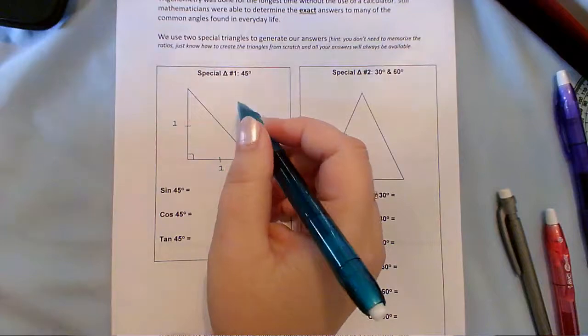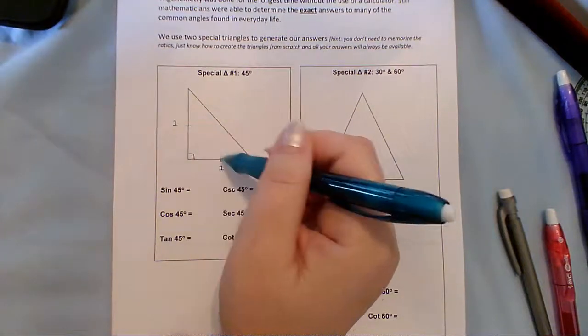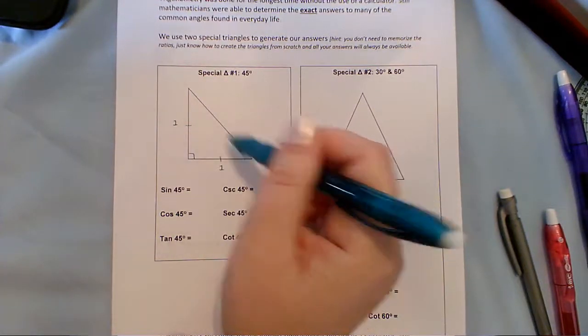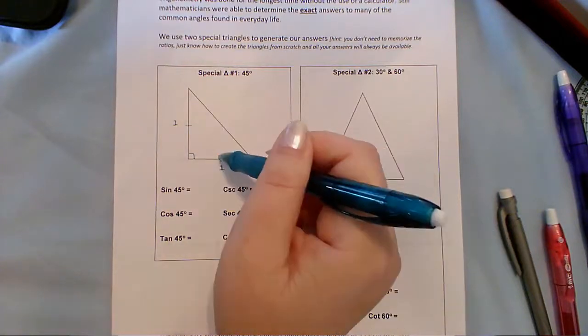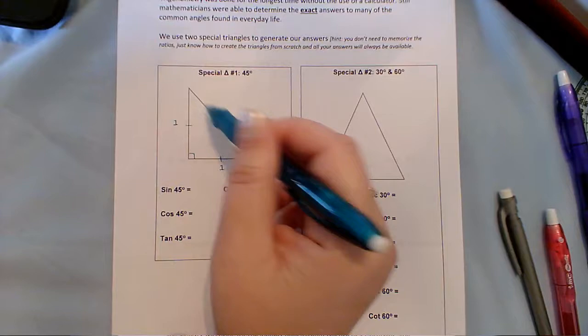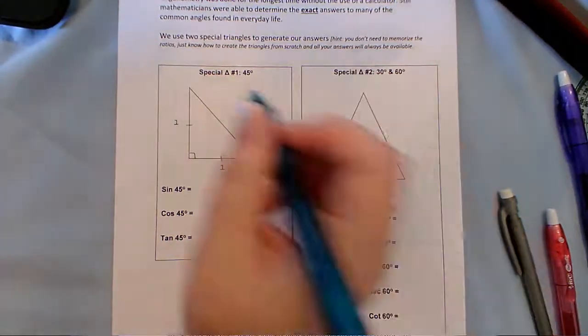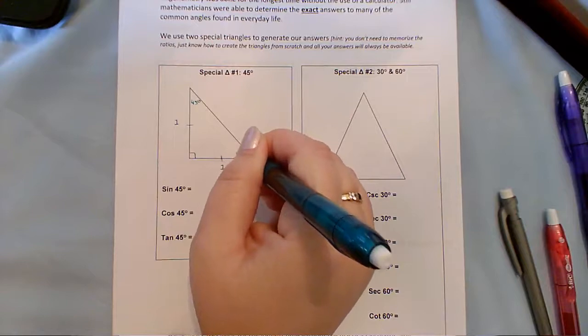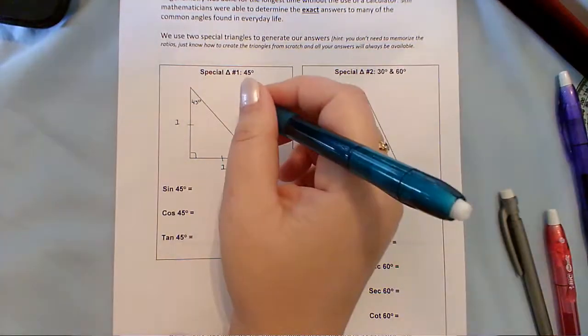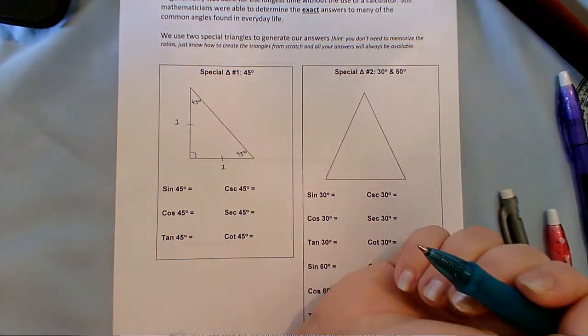And that means, since we know it's isosceles, and we know that the angle sum of a triangle is 180 degrees, this angle and this angle match, because it's isosceles, and they must be the leftover to the remaining 90 degrees, which means this corner is 45 degrees, as is this corner. So with both of them being 45 degrees, now we've filled in all the angles.